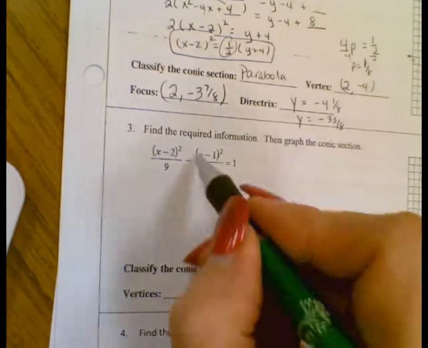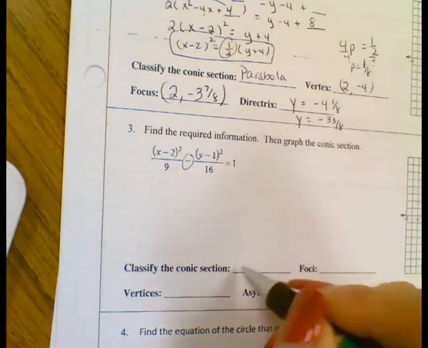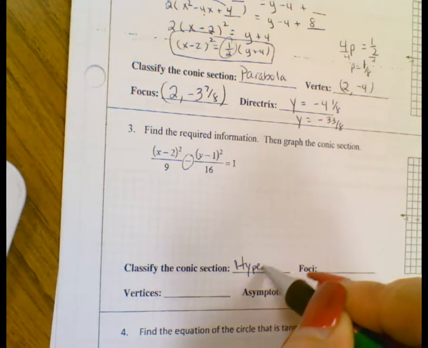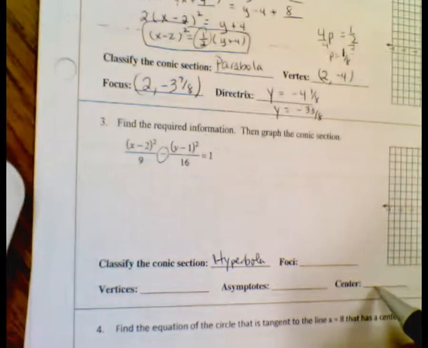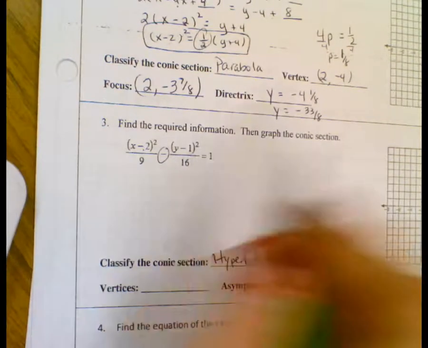This conic section is a hyperbola because of the minus. The center is way down here. I'm going to do that next. The center is 2, 1.